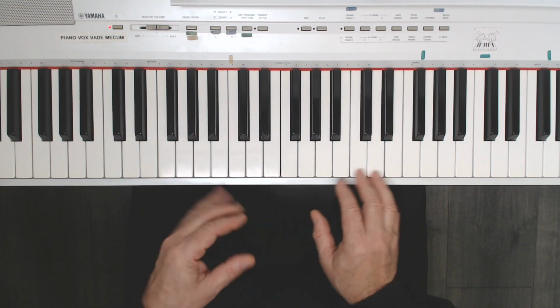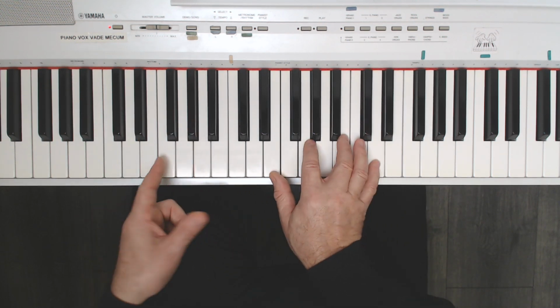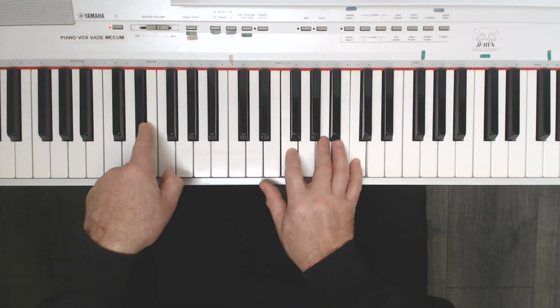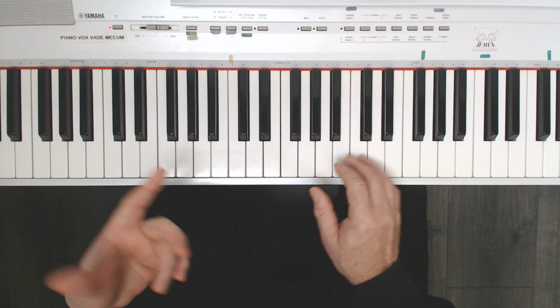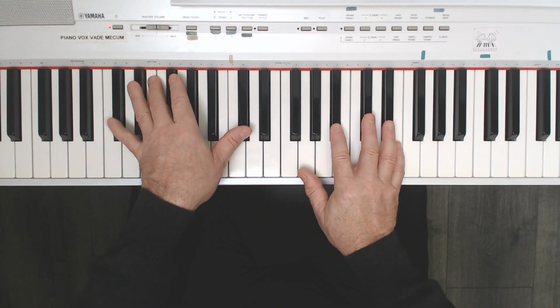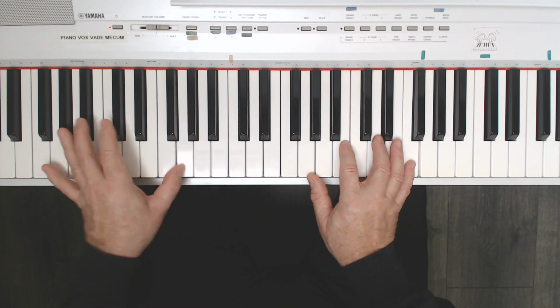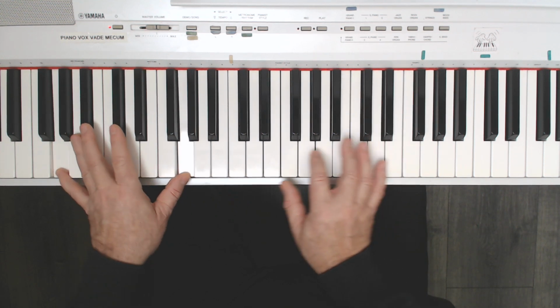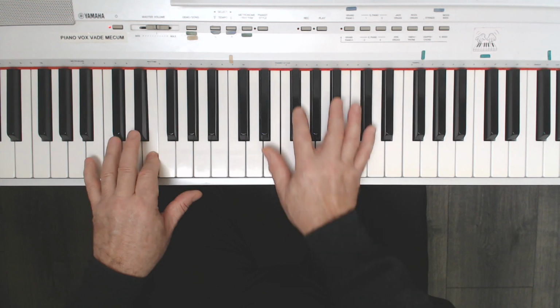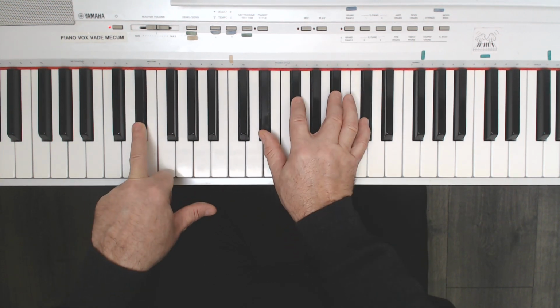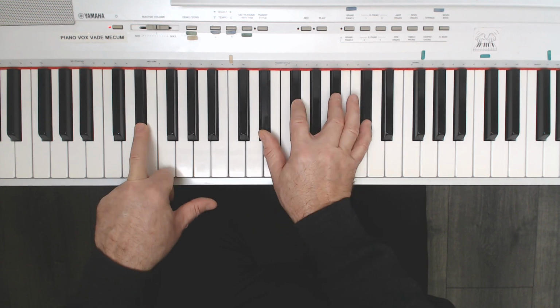Okay, and now if you want to use some chords inside, you play D minor 7, okay, G7, okay. So everything is a semitone below. You're descending a semitone.